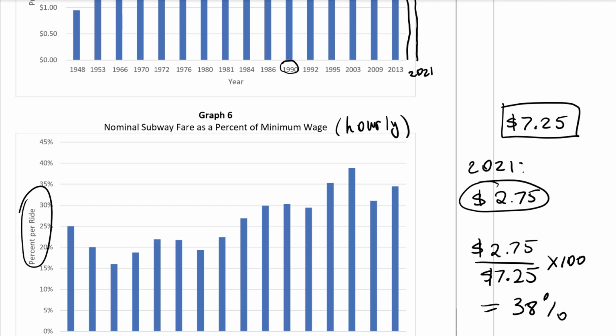If you put that on the graph, 38% will go right here. So it has risen slightly from 2013. This is 2021. That gives you an idea of how things are relative to something else. That's what you want to get.